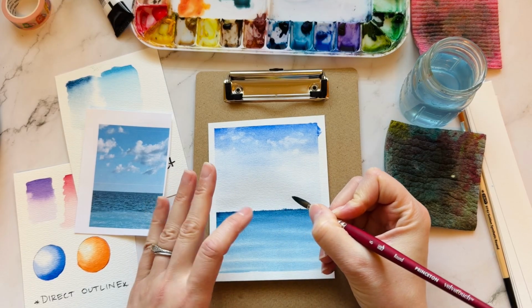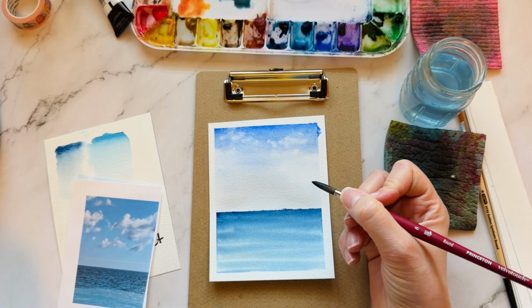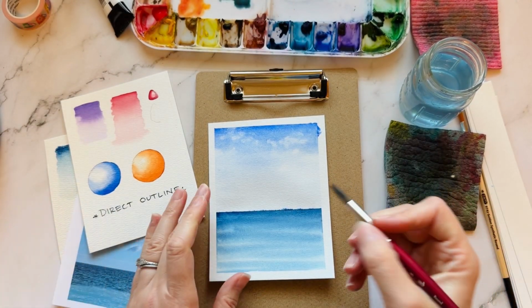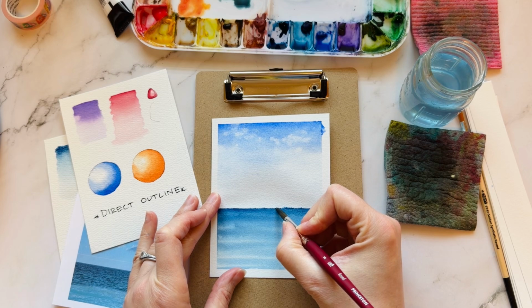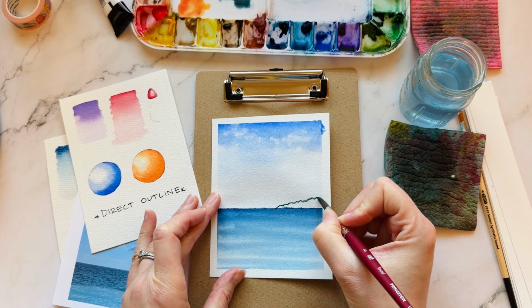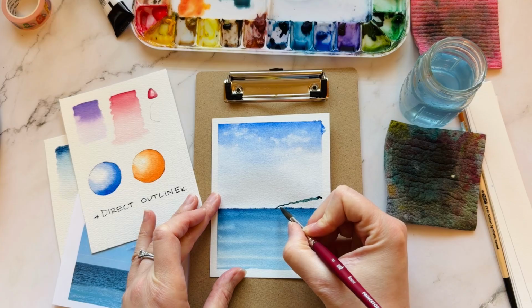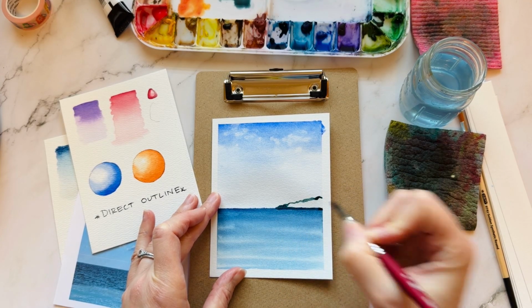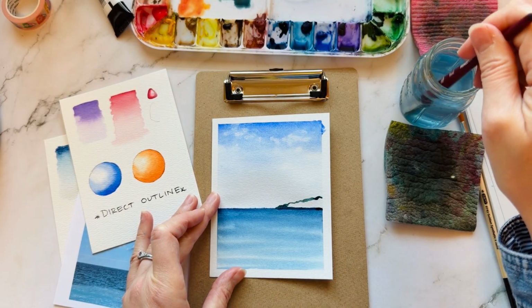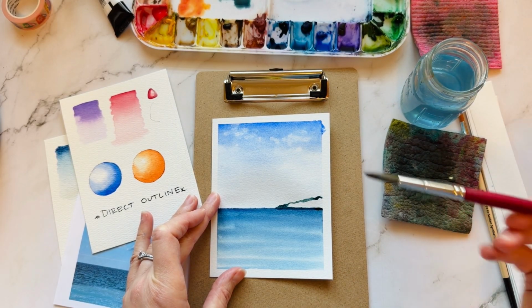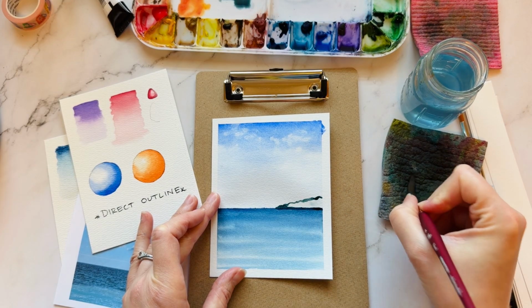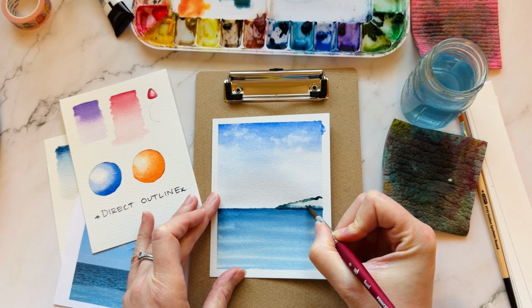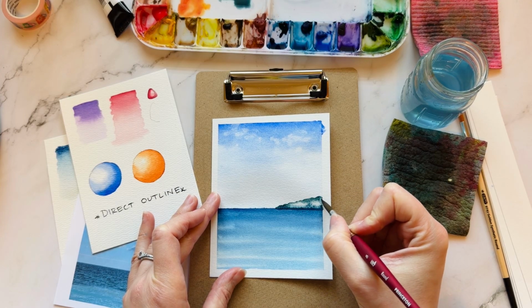So same deal as before when we were practicing our direct outline method. I'm going to paint the darkest area first and then blend it out with a clean, damp brush. And I'm going to add that to my other painting just to show you how you can use really just gradients to create a whole picture. So I'm creating this outline. I'm going to wash my brush out, dab off my water, and I'm going to start painting in this middle section that's white. And then I'm going to touch the edge of where I added that paint, and I'm going to let it blend out.